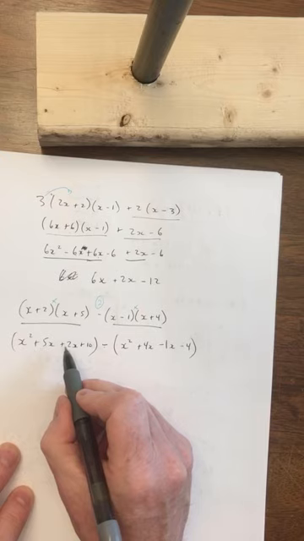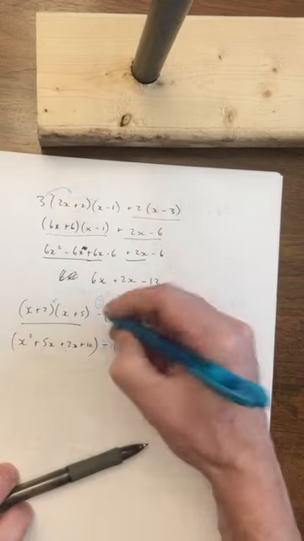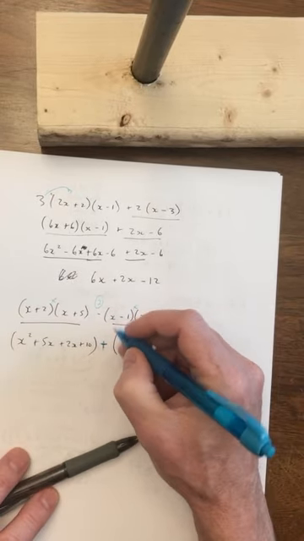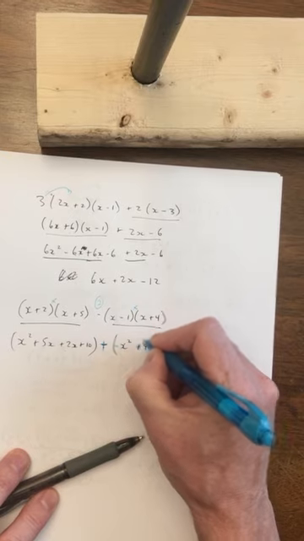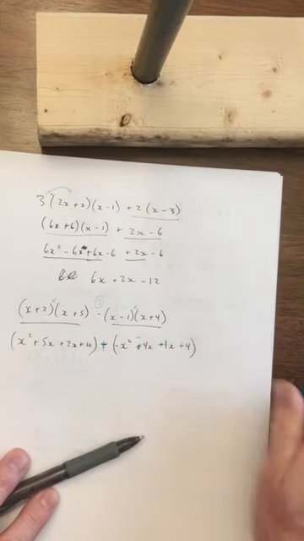This is a polynomial minus a polynomial. We know what we do here. We add the opposite when we are subtracting them. So this becomes a minus, this becomes a minus, this becomes a plus, and this becomes a plus.